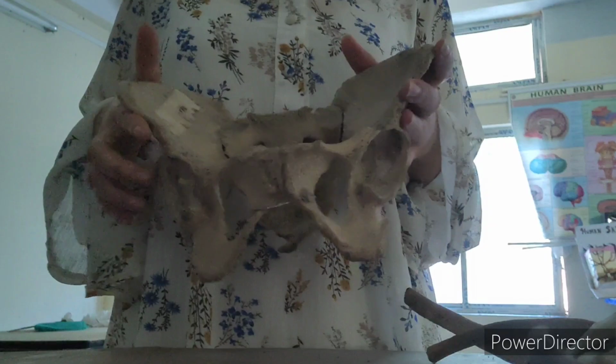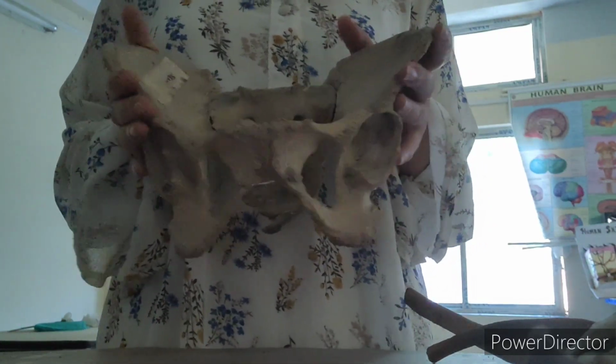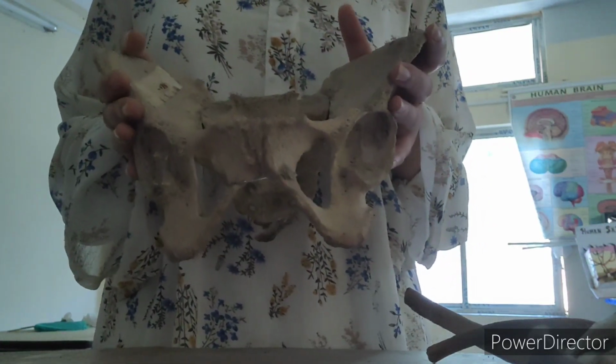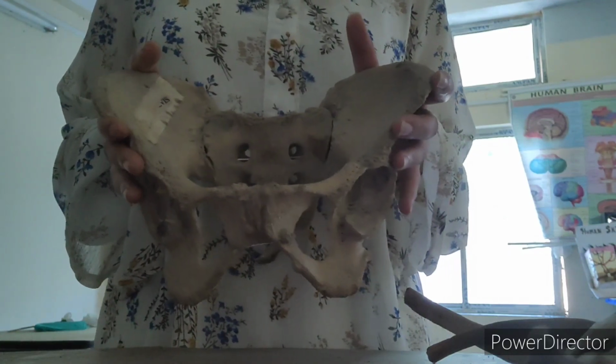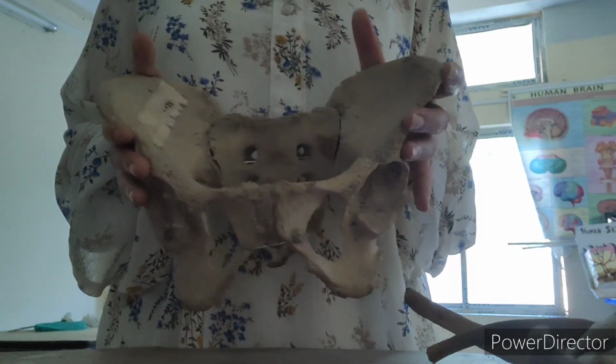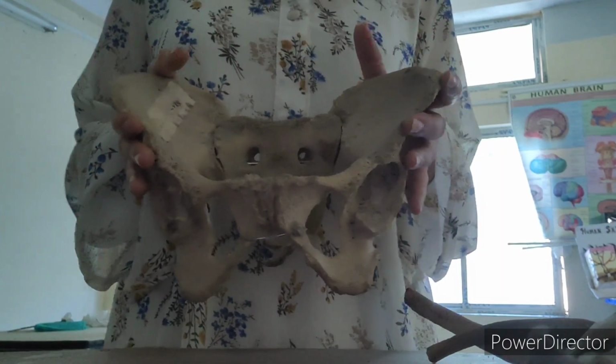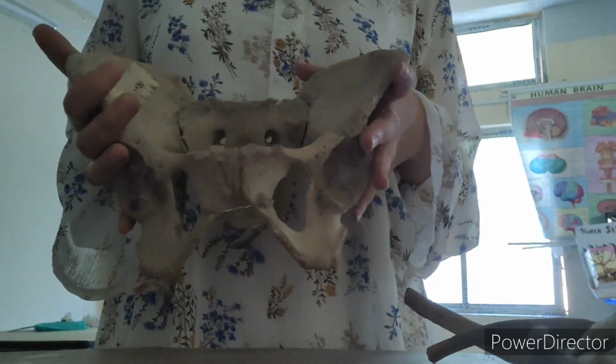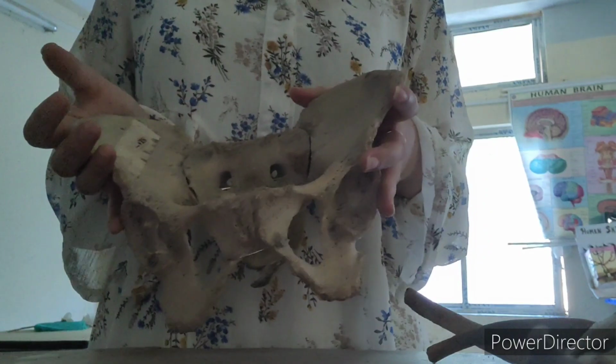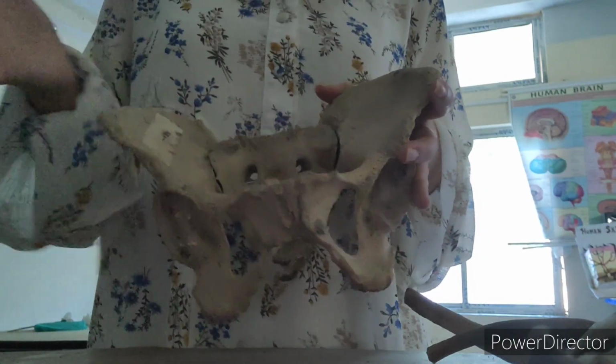Generally there are 4 types of pelvis you can see: gynecoid pelvis, platypelloid pelvis, android pelvis and anthropoid pelvis. The pelvis most favorable for a normal vaginal delivery is the gynecoid pelvis, and the male type of pelvis is the android pelvis, which is not the most favorable one for normal delivery of the baby.